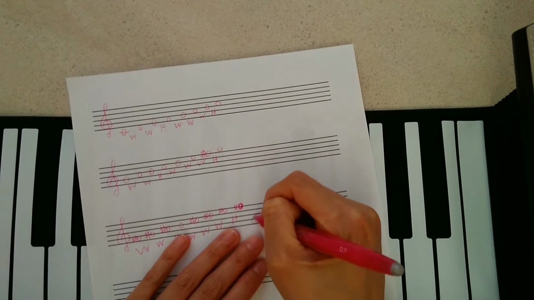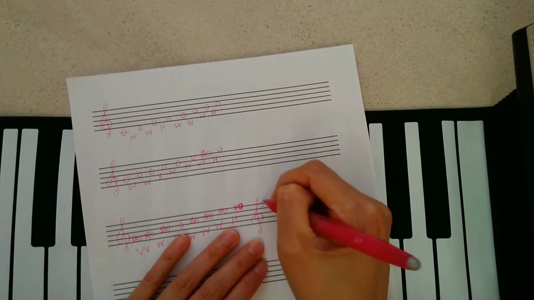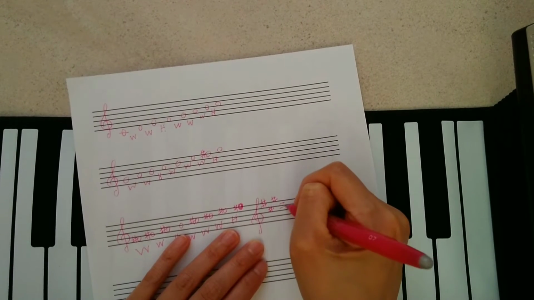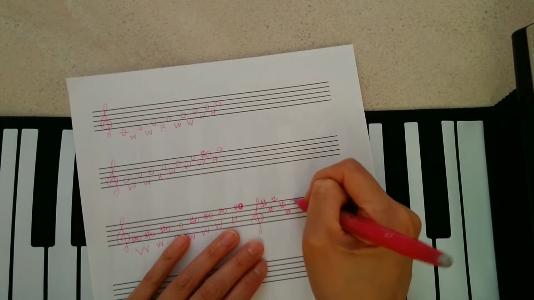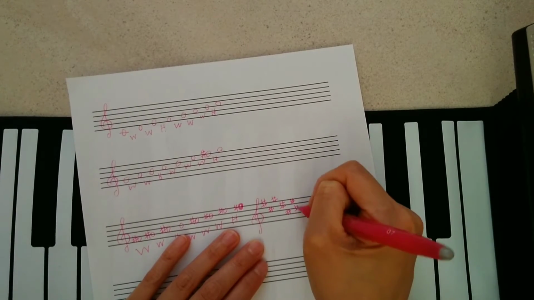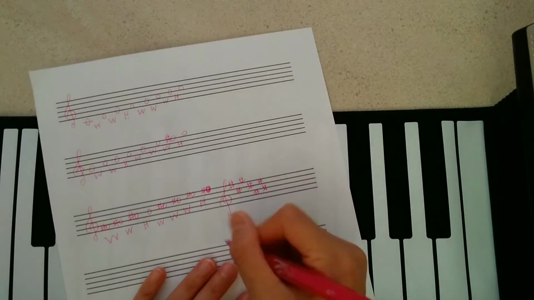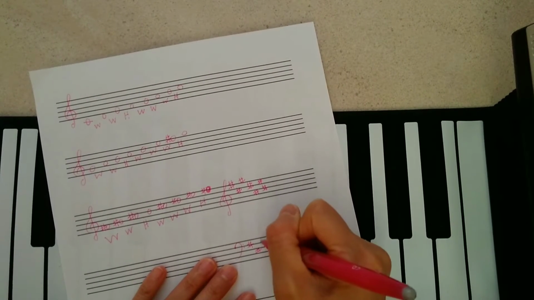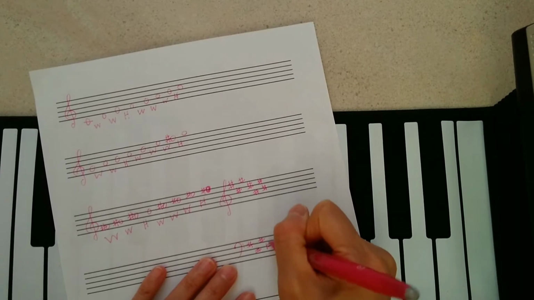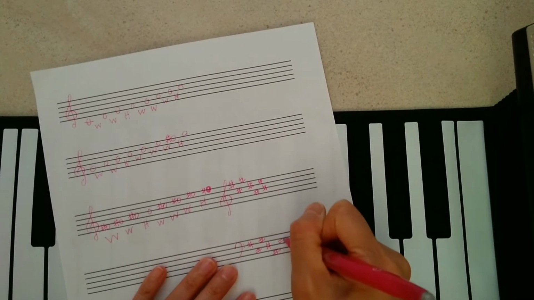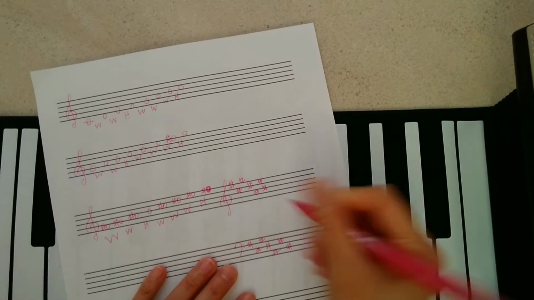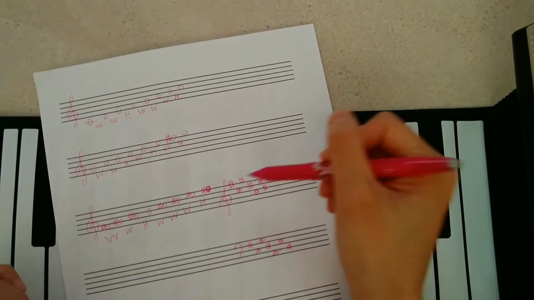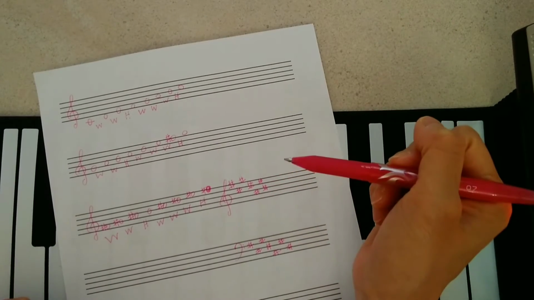The order of sharps goes this way: F, C, G, D, A, E, B. And if written in bass clef, F, C, G, D, A, E, B. It's always written this way, so it doesn't ever get out of order, and it has to be written at that specific spot on the staff.